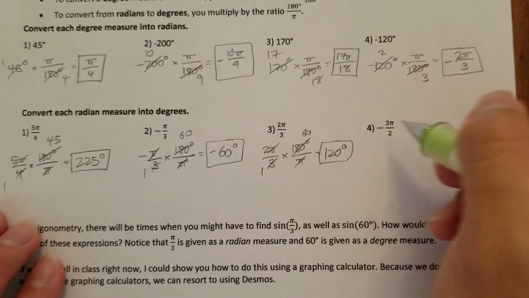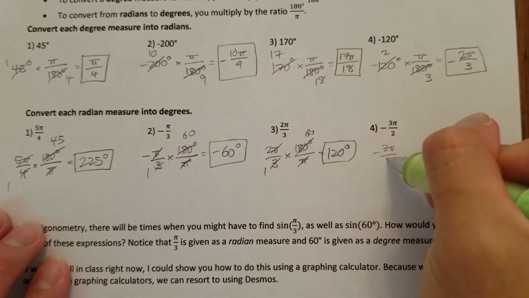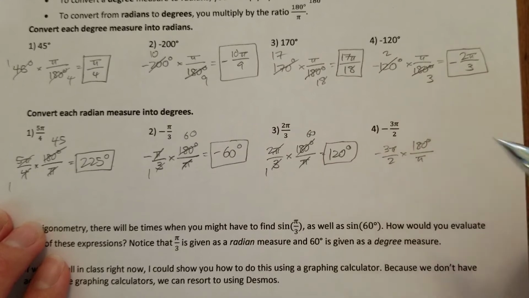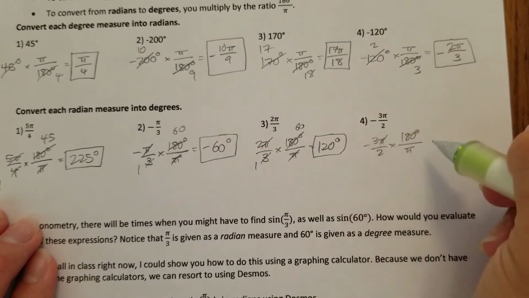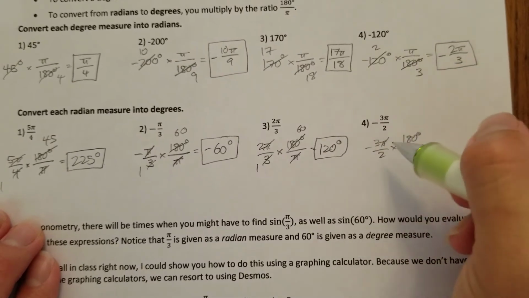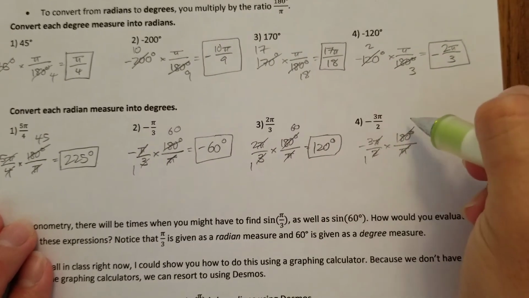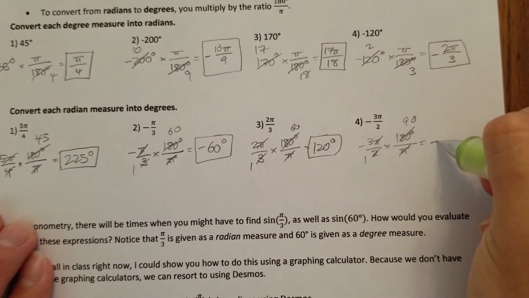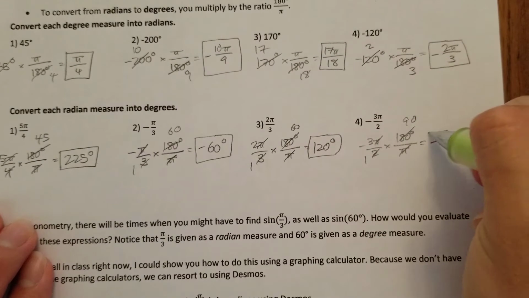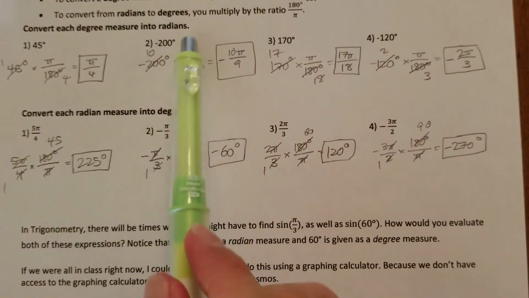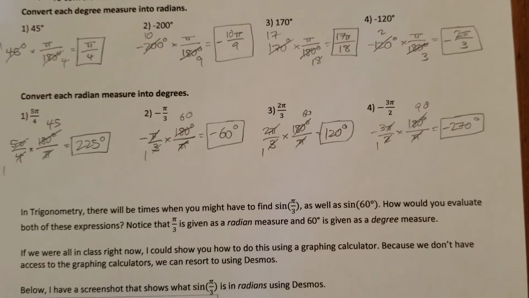Last one. Negative 3 pi over 2 multiplied by 180 degrees divided by pi. The pi is going to cancel out. And then let's see, 2 goes into 180 nicely. So this is going to be 1. This is 90. So negative 3 times 90 is going to be negative 270 degrees. Okay. So that's basically how you would convert from degrees to radians and how you convert from radians to degrees.